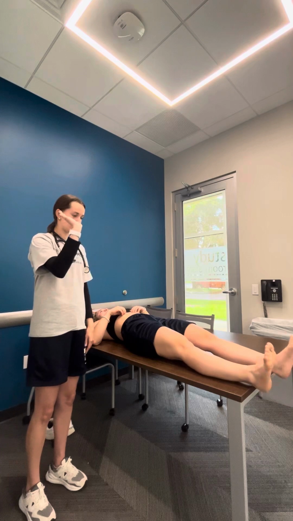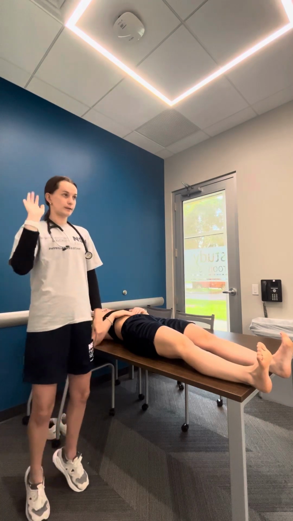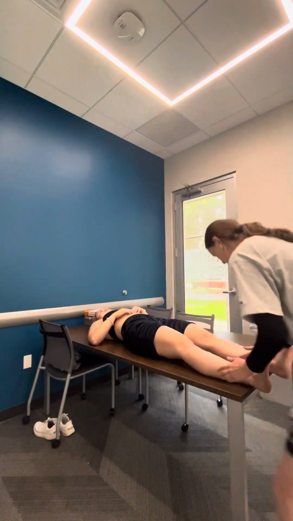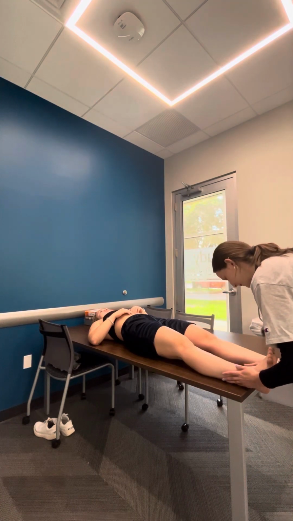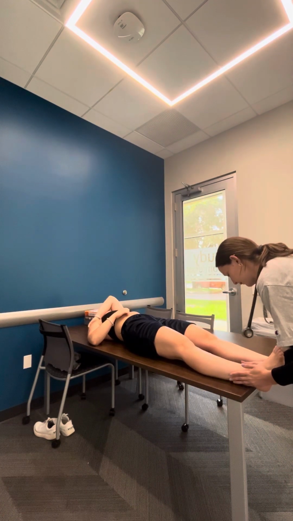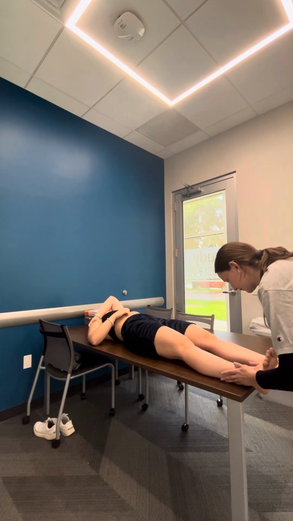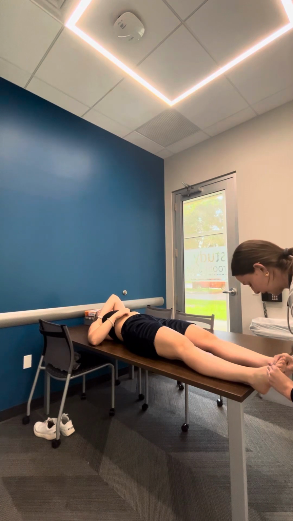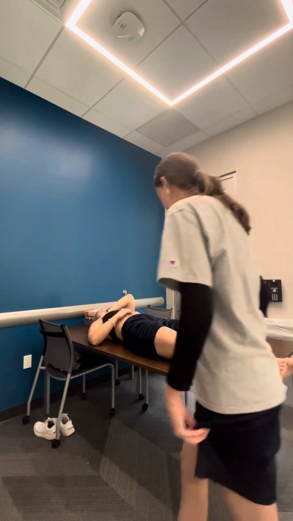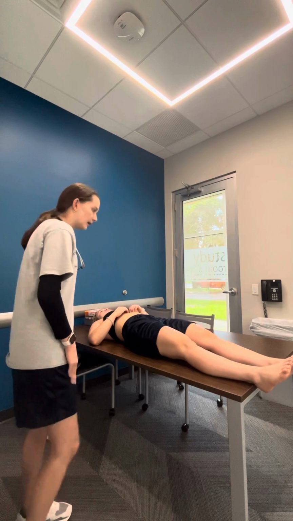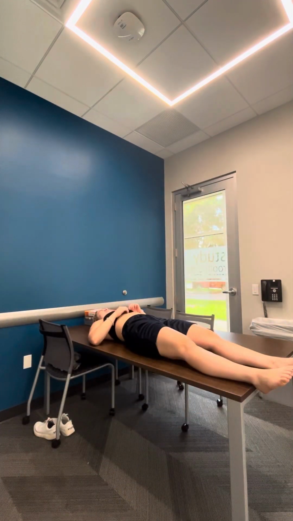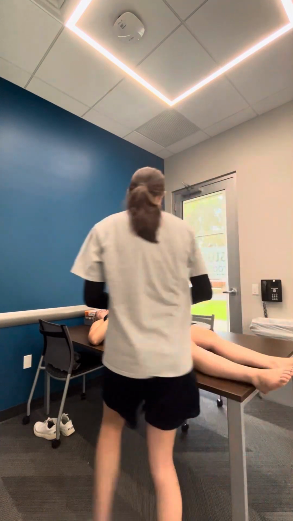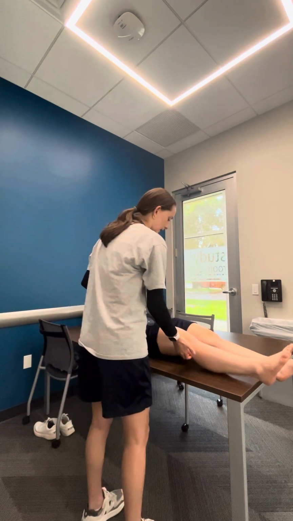flexion, and then back to normal for dorsiflexion, and then I'll move to your ankle for inversion, eversion, and then I'm going to hold your toes and curl your toes, and then put them for flexion, put them back for toe extension, and then I will have you bend your leg up.